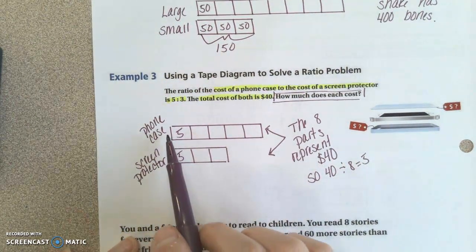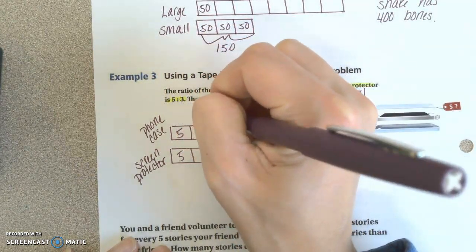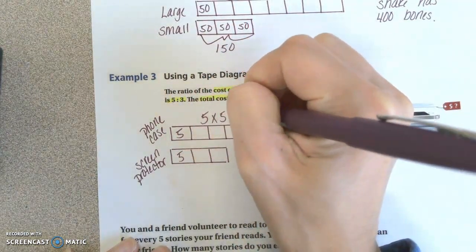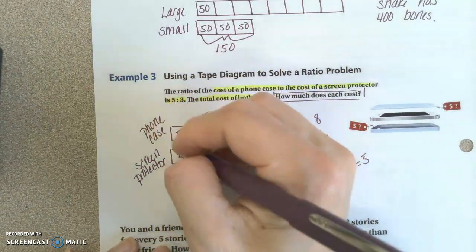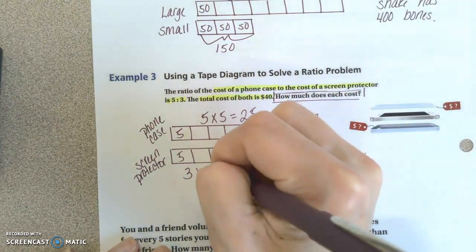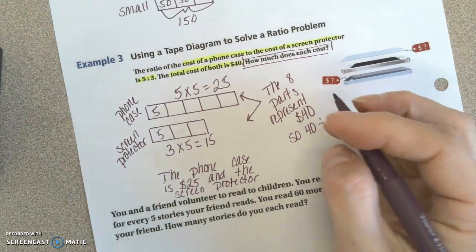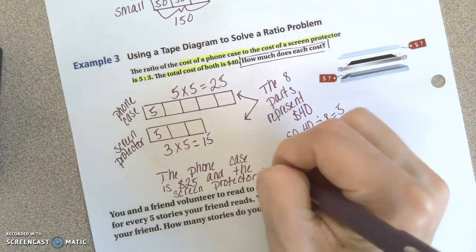So if we do the math now, these 5 parts are $5 each. These 3 parts are $5 each. So the phone case is $25 and the screen protector is $15.